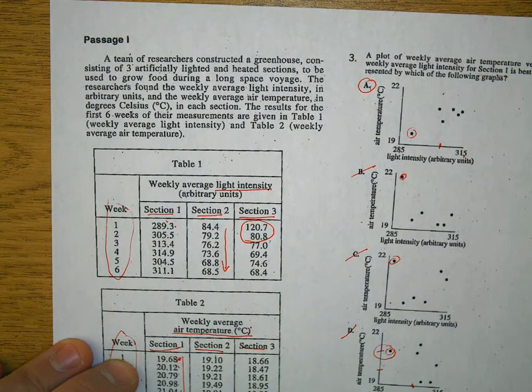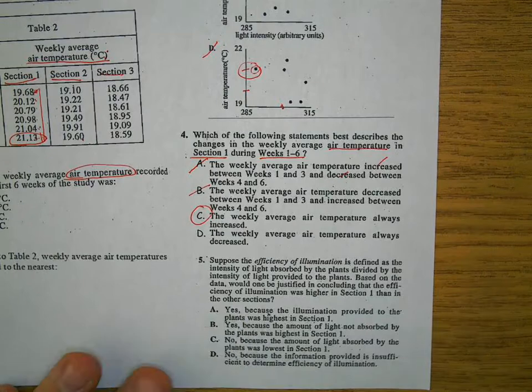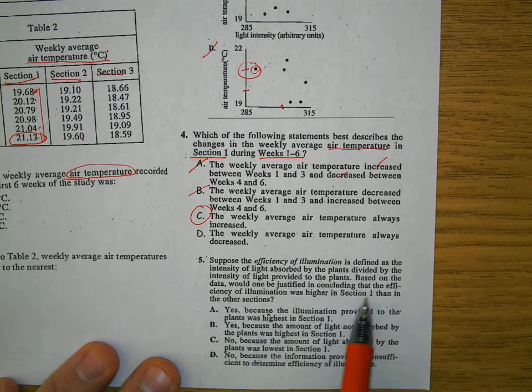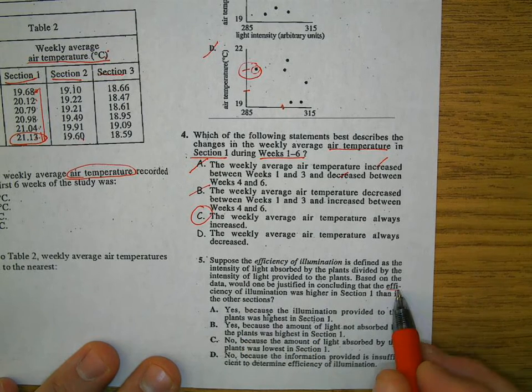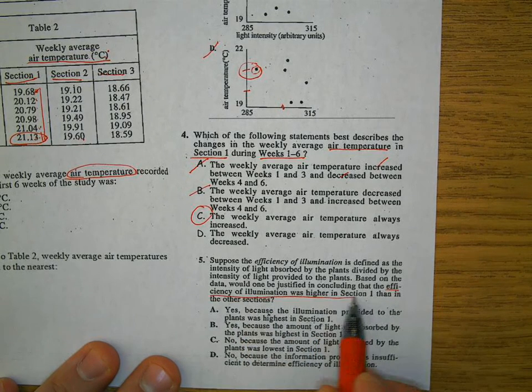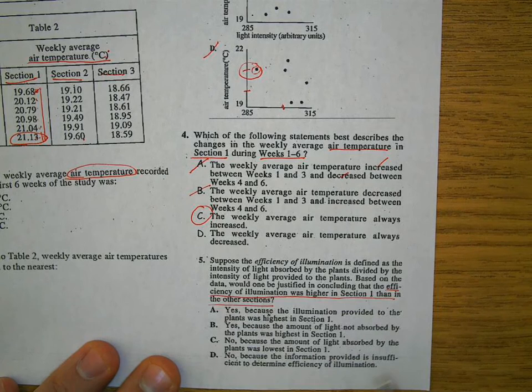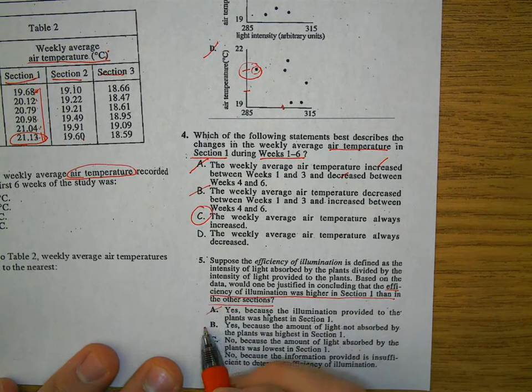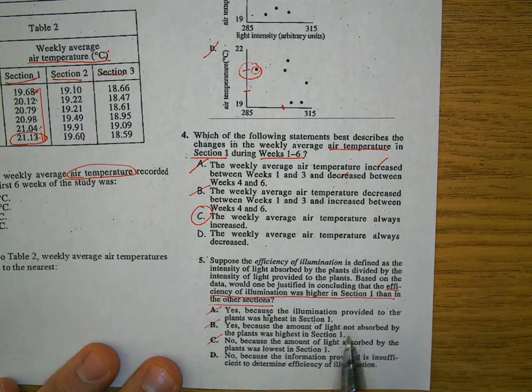Would one be justified in concluding that the efficiency of illumination was higher in Section 1 than in the other sections? We don't really have any information, so yes can't be our answer. And we've got here, C says no, because the amount of light absorbed by the plants was lowest in Section 1. We don't know that that's true. We really don't have enough information. And D says no, because the information provided is insufficient to determine the efficiency of illumination. So D is our correct answer.